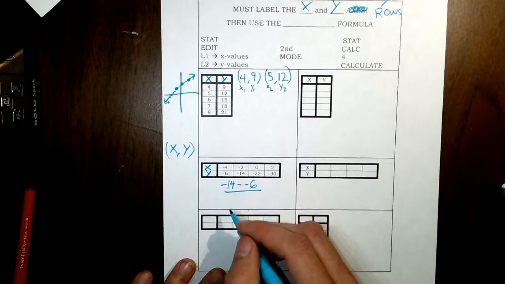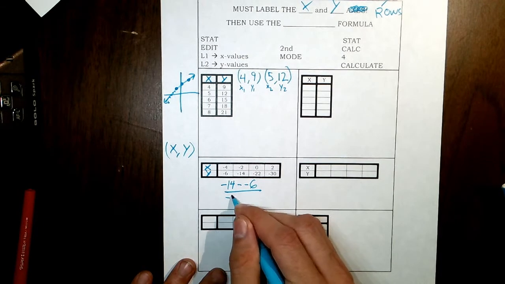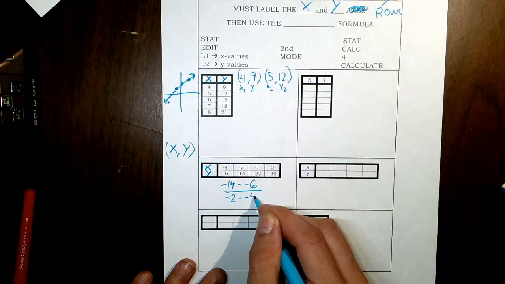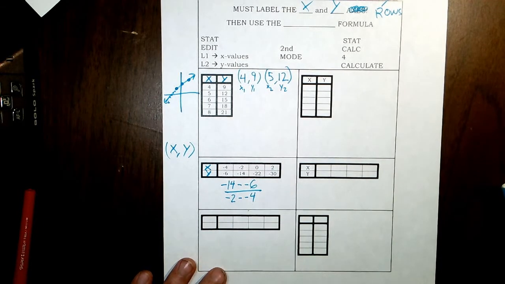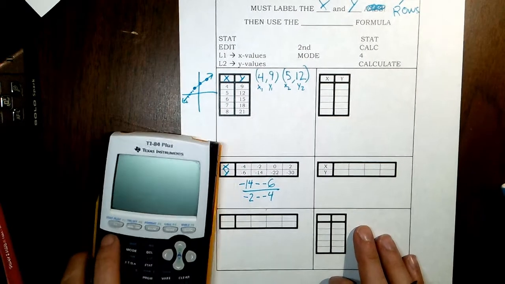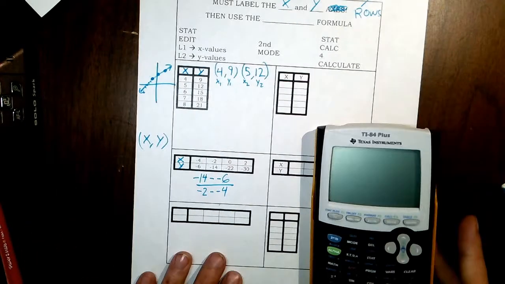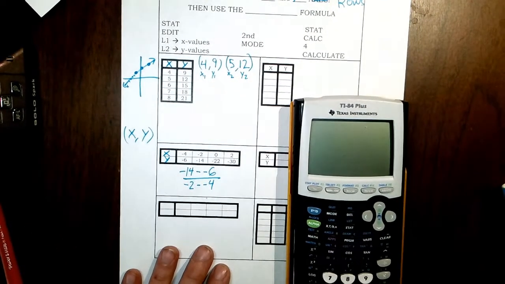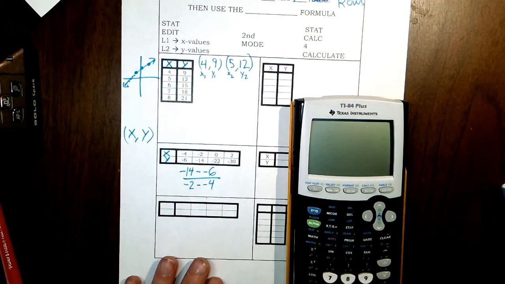Our second x value, -2. Our first x value, -4. All there is to it. And there's our slope formula. That's what we can put into our calculator and get our answer from, right? So pull out your calculator. And I'll let y'all solve that.